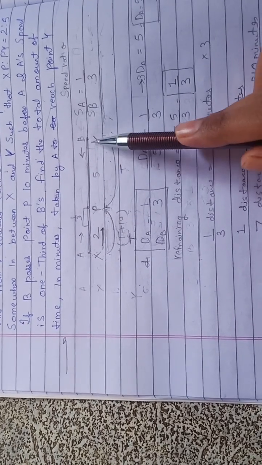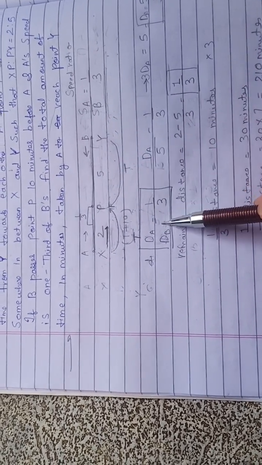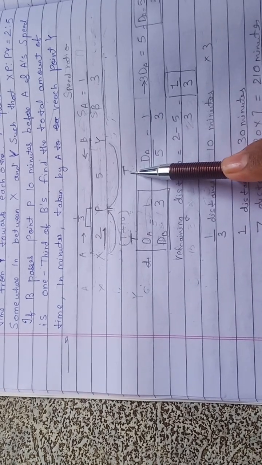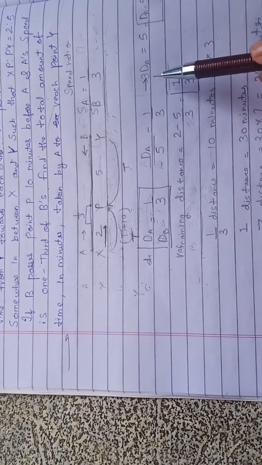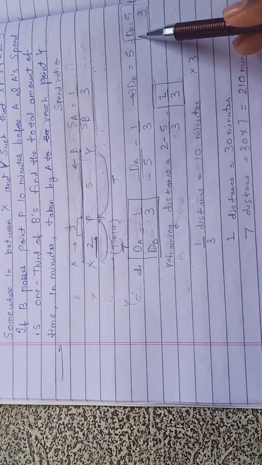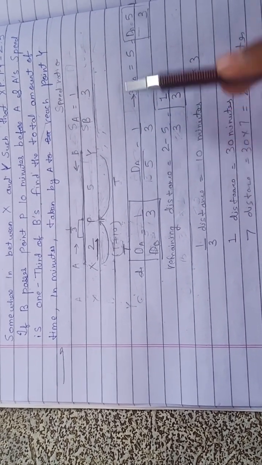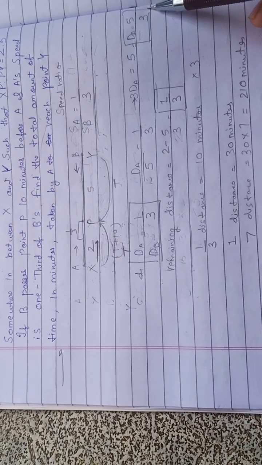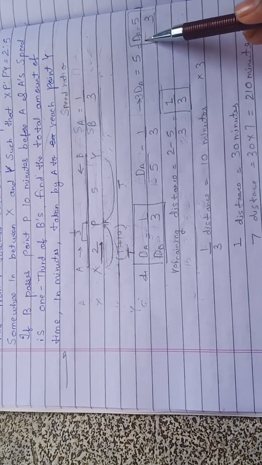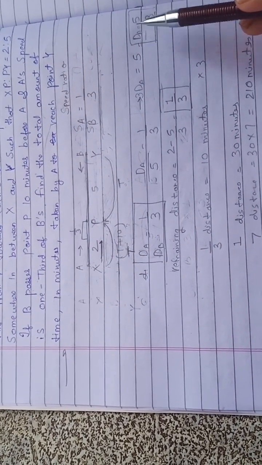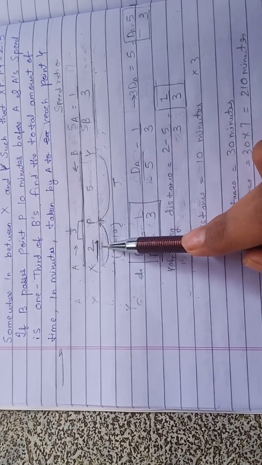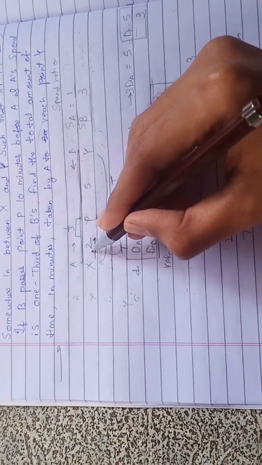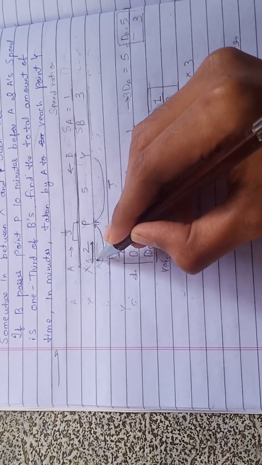Now, the distance B covers is 5. So the distance B covered in T time is equal to 5. I've just put the value here. By simplifying this we got the distance of A, which is 5 by 3. So the distance traveled in T time by A is 5 by 3.